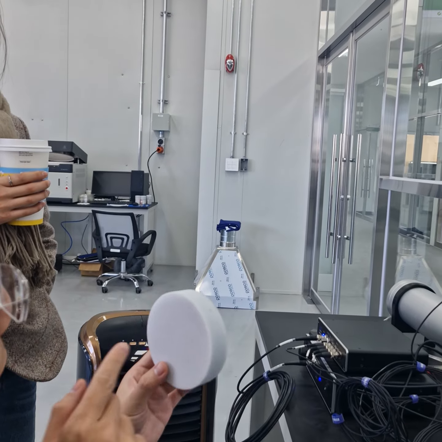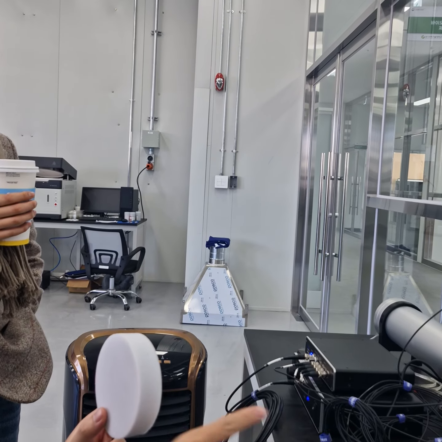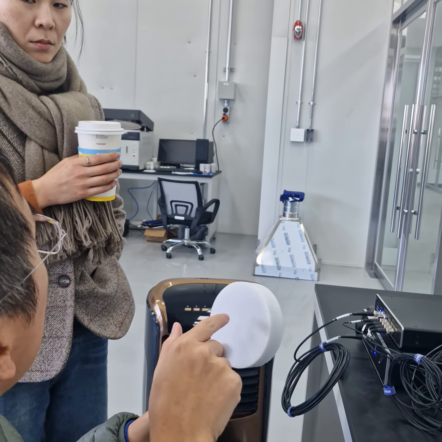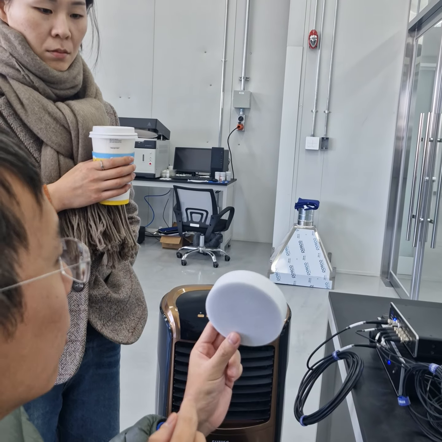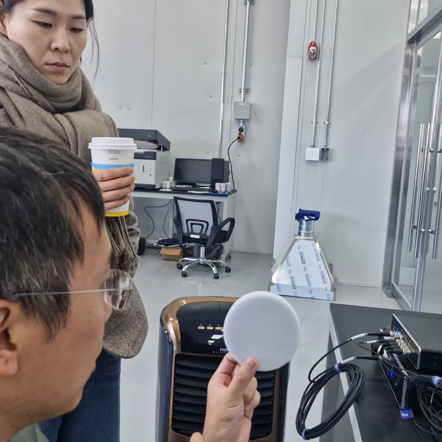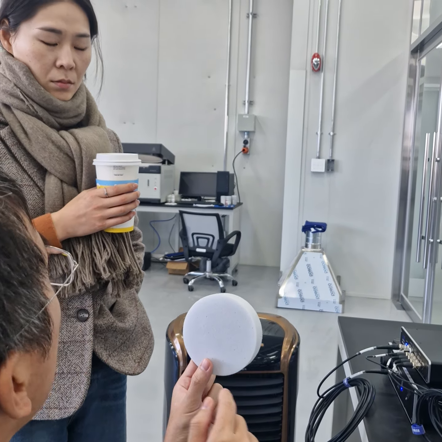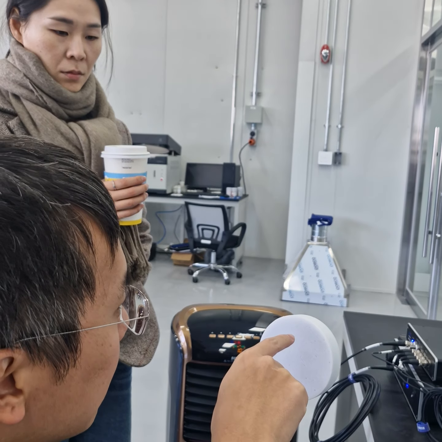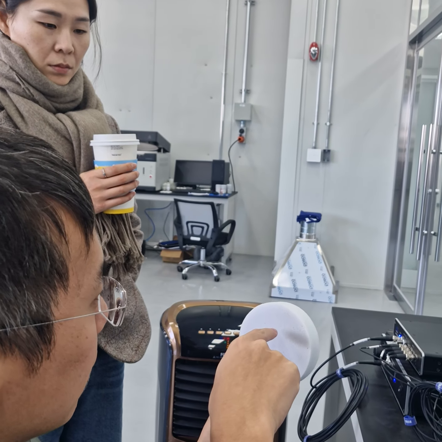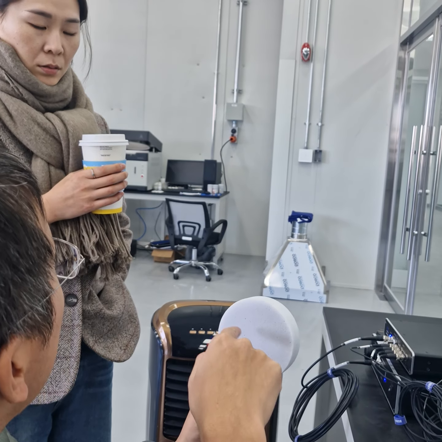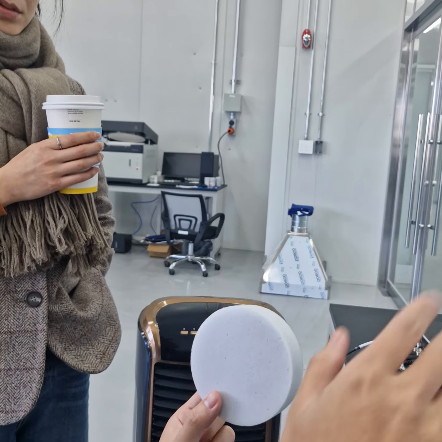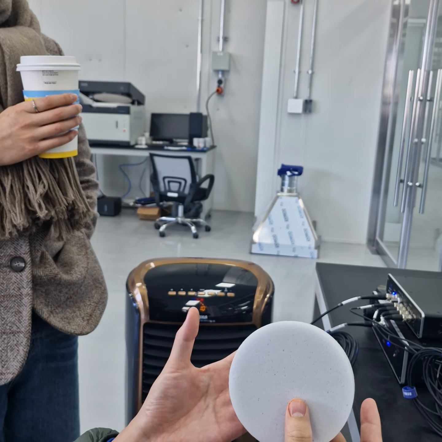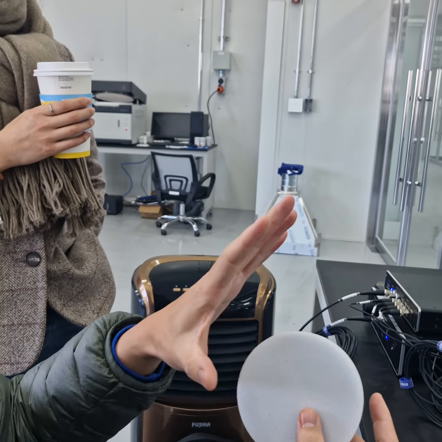When you blow air through, the air will go through, which means the holes in here are connected. What causes the sound absorption is that the noise energy goes into this material and vibrates inside, then dissipates into heat energy, and the sound is absorbed by this material.